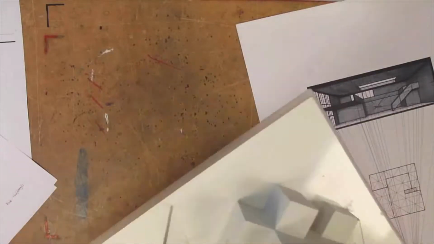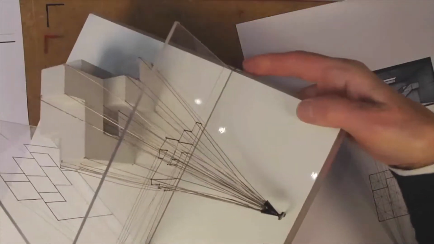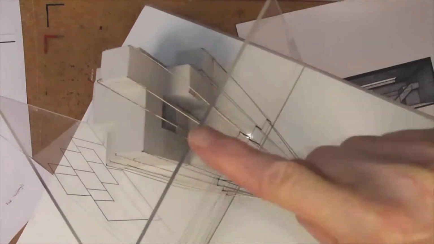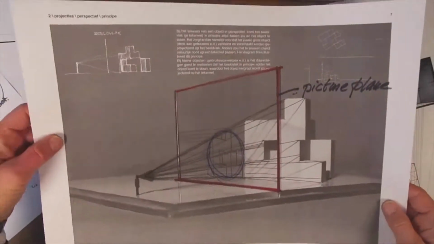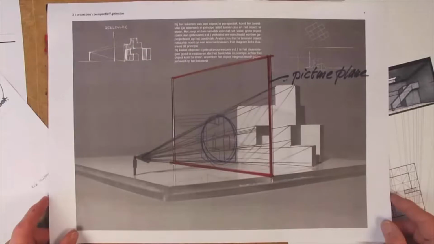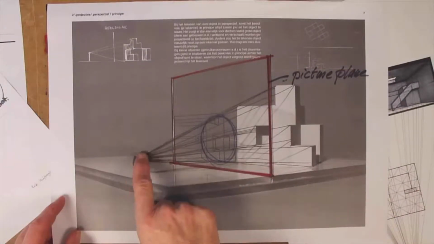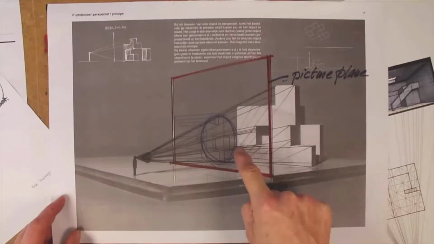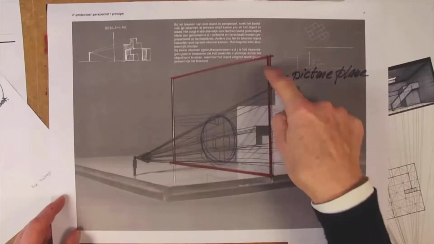Observing an object like this, we see the observer looking through a picture plane. You can see the rays running from the person to the object through the picture plane. Here is the image made after that situation. You see the observer observing an object. The picture plane is standing in between the object and the observer, and the image is projected on that plane.